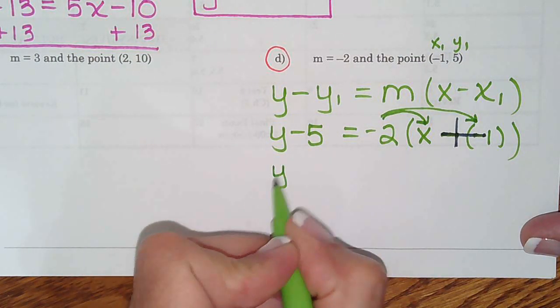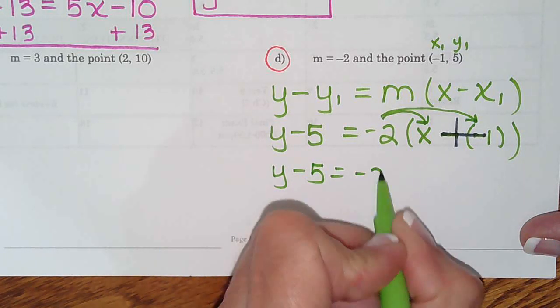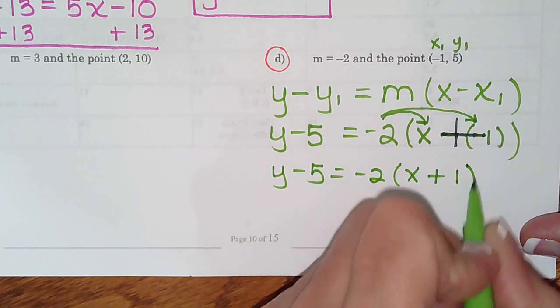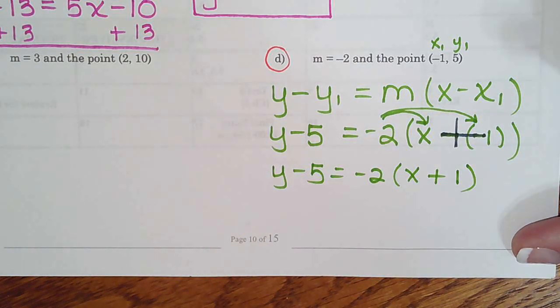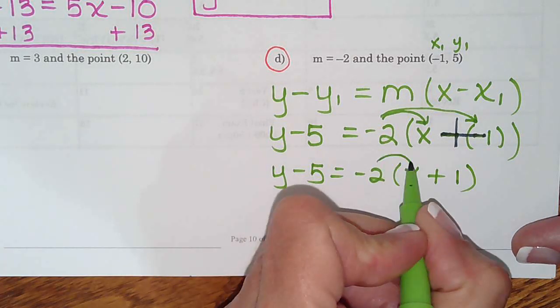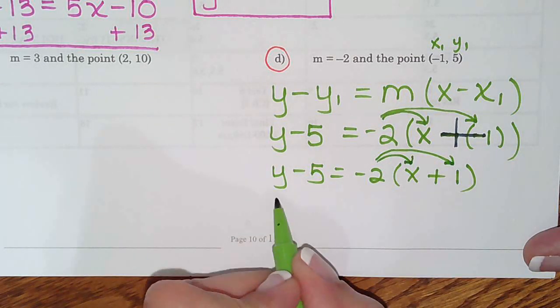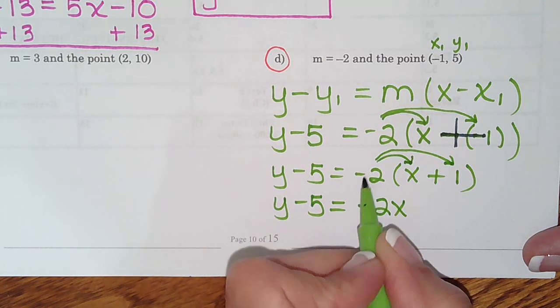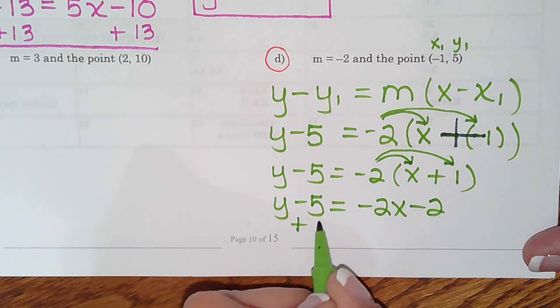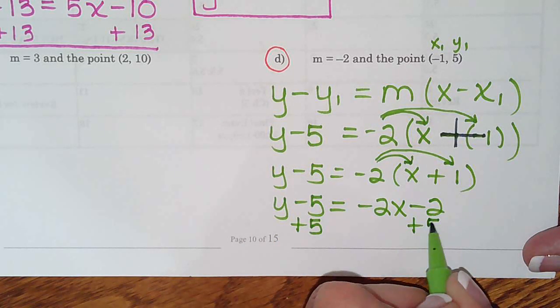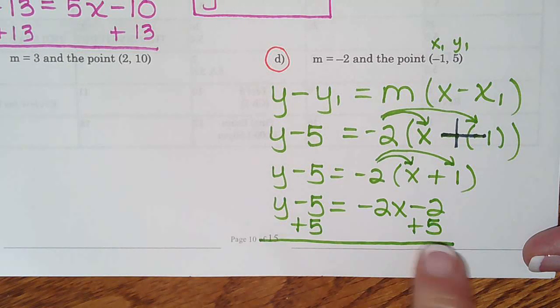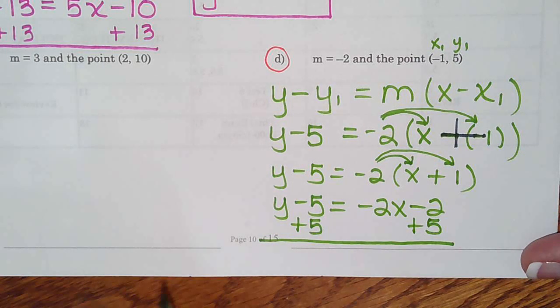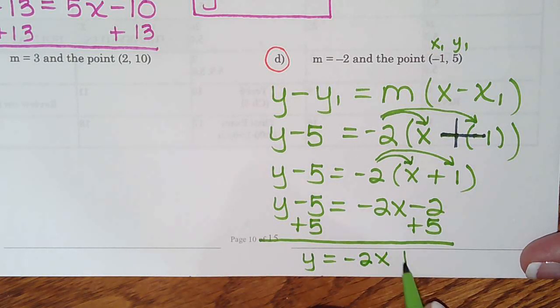And some students feel more comfortable rewriting it just so they don't have that big plus sign there. It just gets them nervous, makes them miss signs. So if you want to rewrite it, make it look simpler, go for it. So that will be y minus 5 equals negative 2x and negative 2. To get y alone so that it'll be in y equals mx plus b form, we need to add 5. And remember, be sure and put it underneath its like term. So we get y equals negative 2x. 5 minus 2 is positive 3.